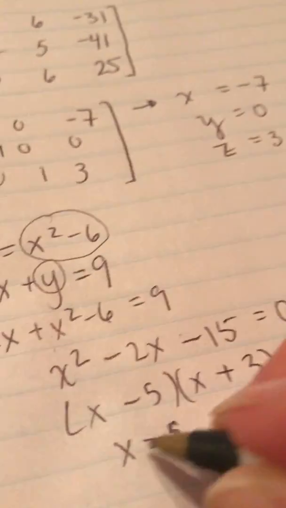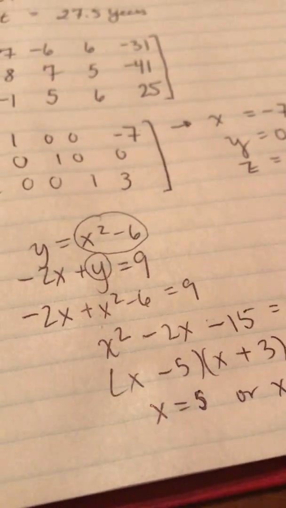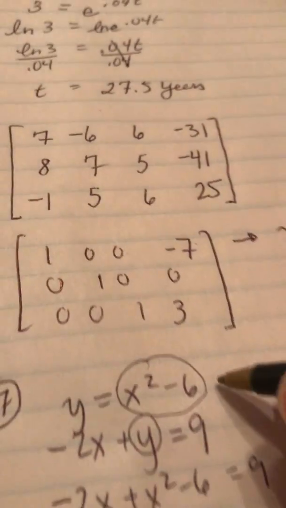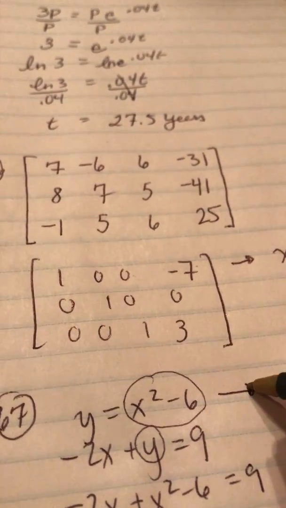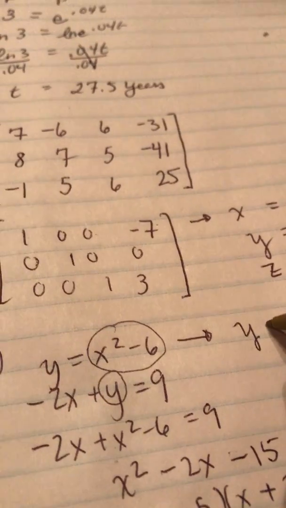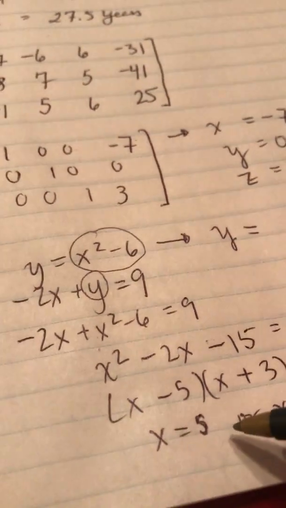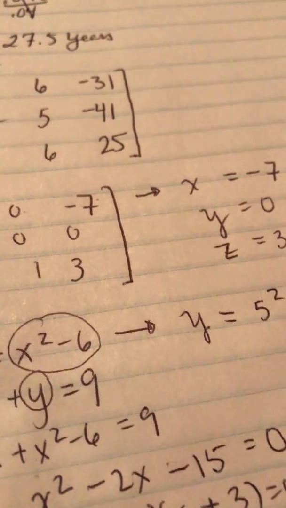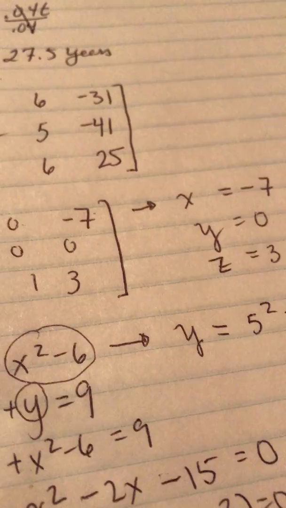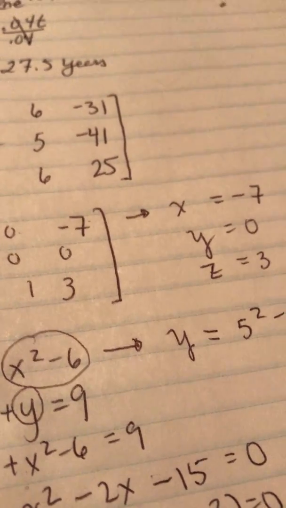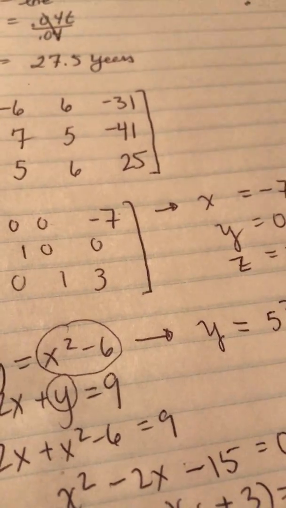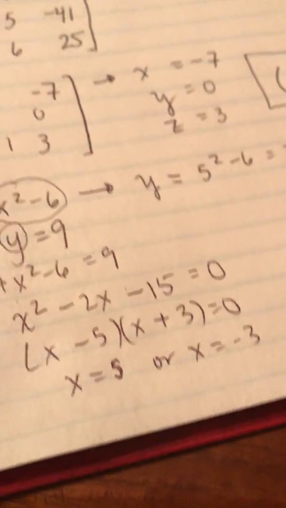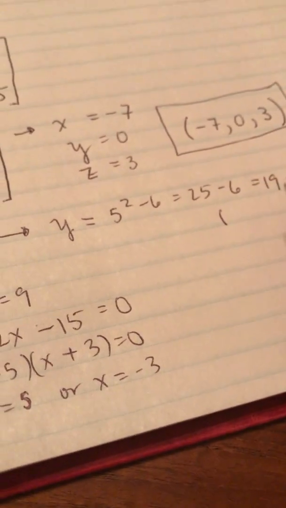So then you need to take each of those values of x and go back and see what y is. So we can go back up here to where we have an equation solved for y and see what happens if you plug each one in. So if x is 5, y would be 5 squared minus 6. 25 minus 6 is 19. So that gives us the pair 5, 19.